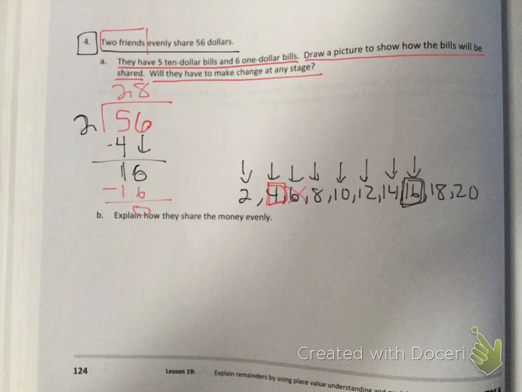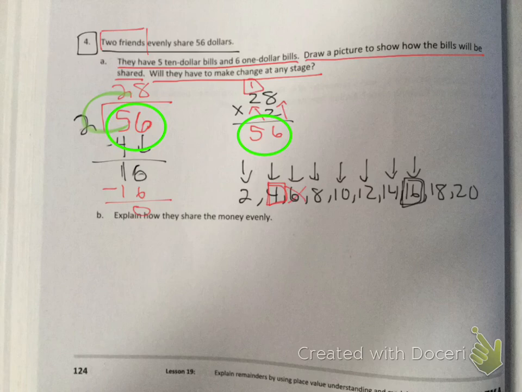Let's check our work just to make sure that we're doing this right. 28 times 2 should equal our dividend of 56. So 2 times 8, 16, bundle the group of 10, 2 times 2 is 4, plus the bundle is 5, and yeah, good, nice. 56, we have the green light. And will they have to make change at any stage? No, they will not. They will not need to make change.